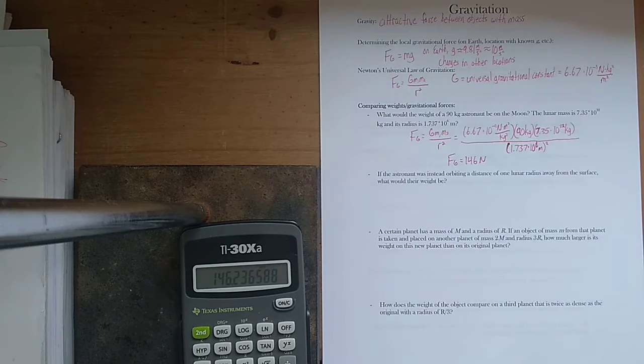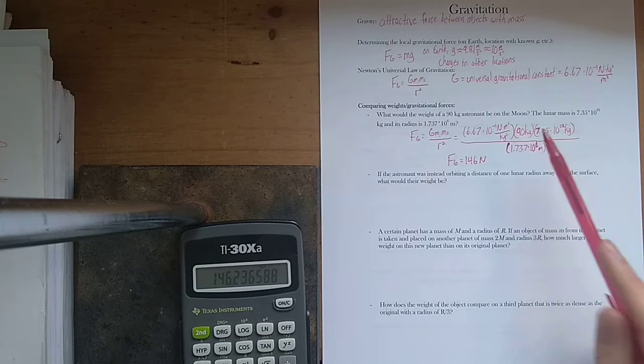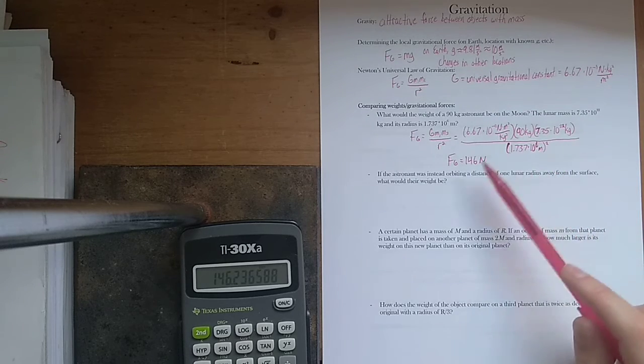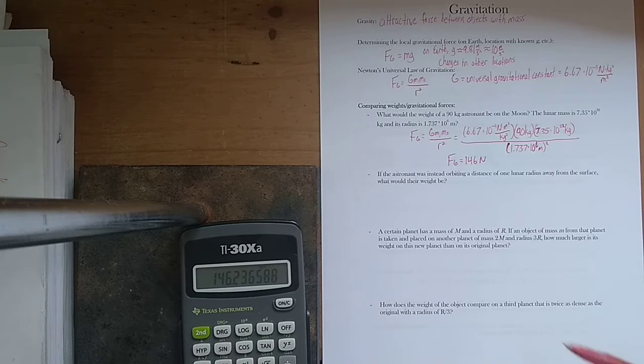Now, if we compare that to the astronaut's weight on Earth, we estimate by multiplying the mass by approximately 10, so that would be 900. This is about 1/6 of the Earth's, am I doing that math right? Yeah, this is about 1/6 of his weight on the Earth. So we would say that gravity, broadly speaking, on the moon is about 1/6 the size.